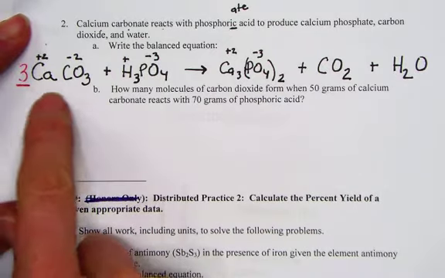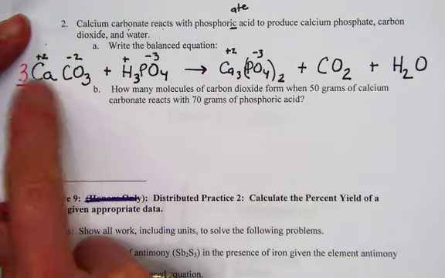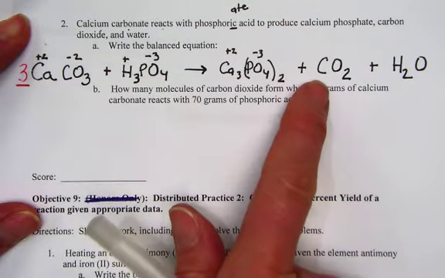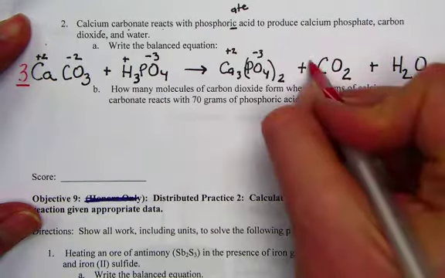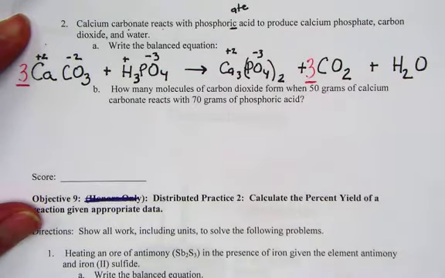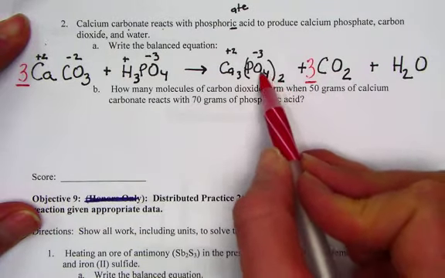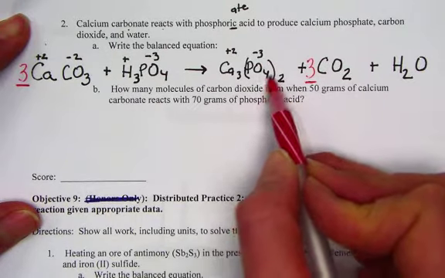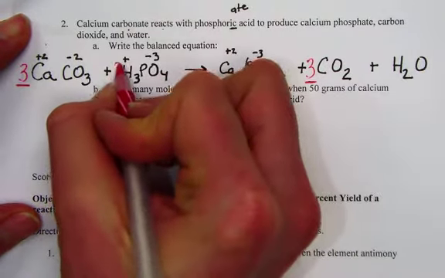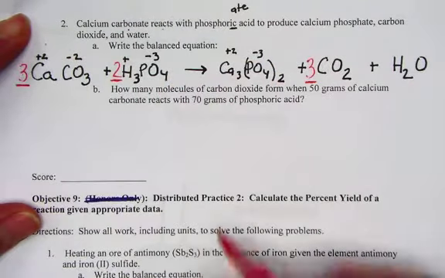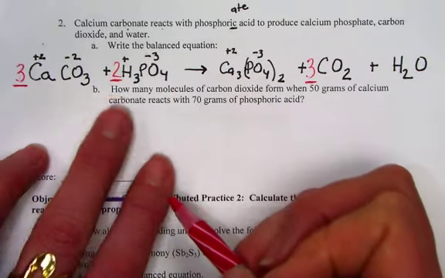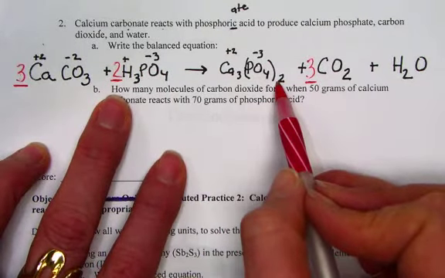Then I notice that also gives me 3 carbons, 3 units of Cs. I notice over here I have just 1 carbon. I predict a 3 in front of the carbon dioxide. Here I'm noticing 2 units of the polyatomic ion phosphate. 2 units of the parenthesized PO4 tells me I should double the acid, giving me 2 units of the PO4 polyatomic ion on both sides.